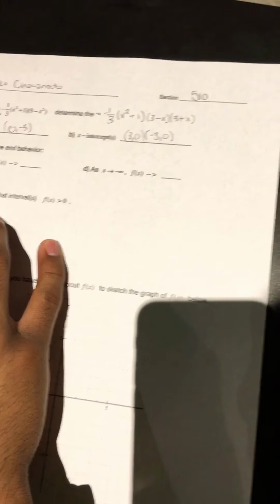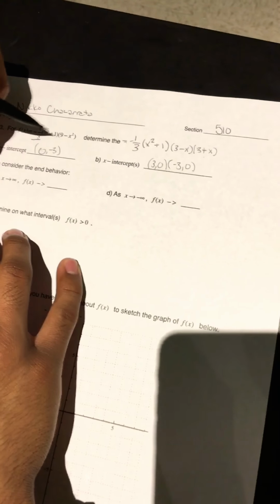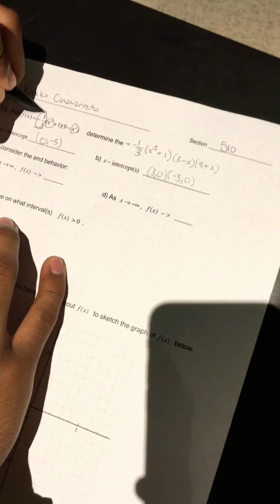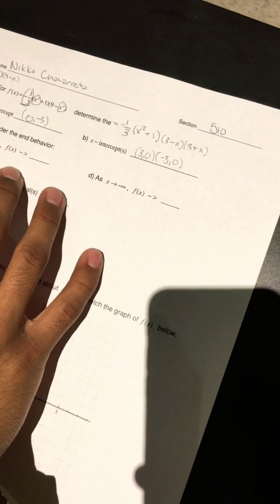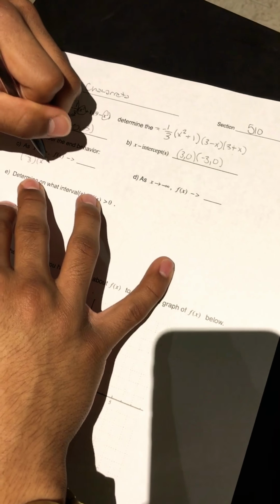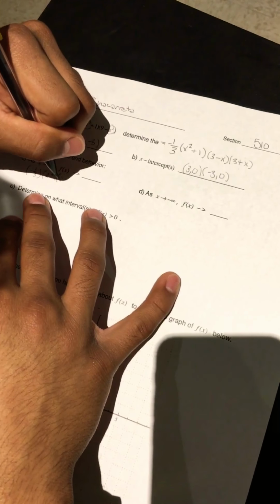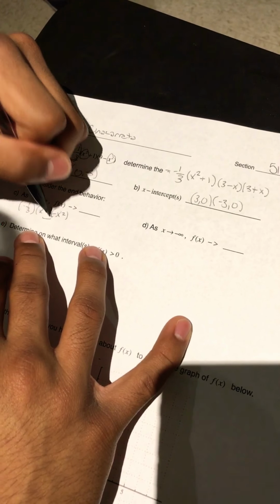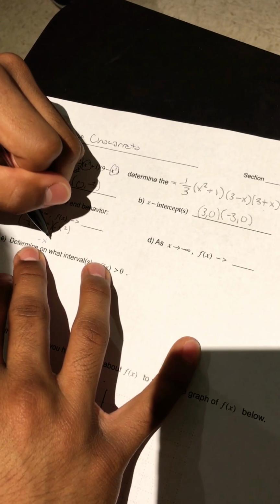To consider end behaviors, since you have 3 leading terms, negative 1 over 3, and then x squared, and then also x squared. So these are your leading terms. So what you do is you get negative 1/3 times x squared times negative x squared. Negative x squared, and both of these equal negative x to the 4th.